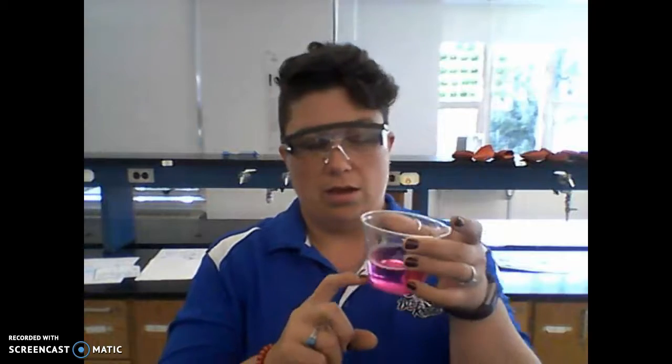Then you're going to briefly summarize your experiment. I added phenolphthalein to plain water, and then I put the ammonia into the phenolphthalein. The indication is that it did change color, so my hypothesis was proven right, and the data showed that ammonia is a base. It did change color. It did change to a pink.